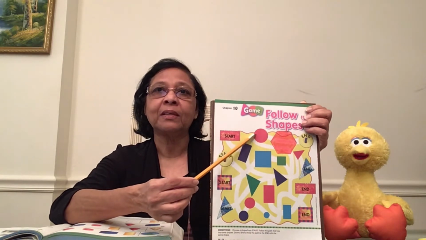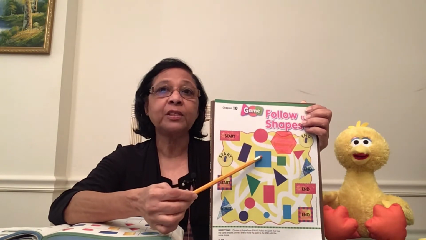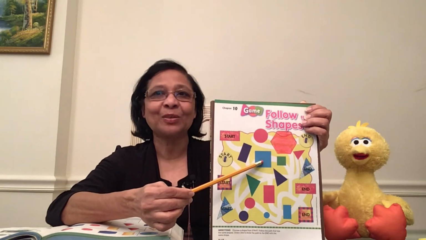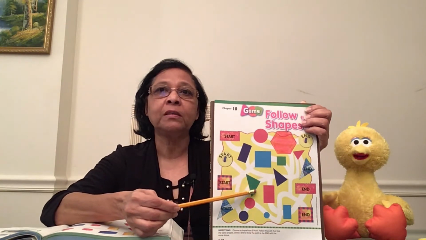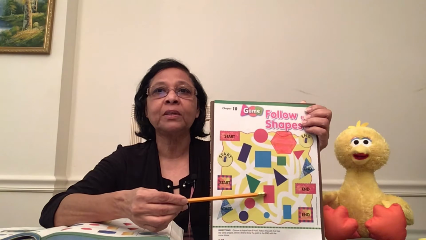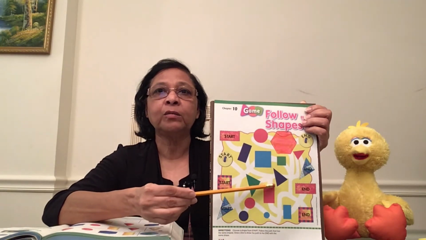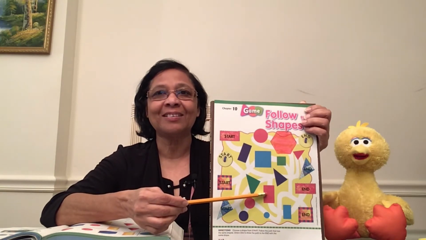And this one, it's curved. It's a circle. That's right. This one, it has 1, 2, 3, 4 equal sides. So this is a square. You got it. How about this one? Let's count the sides. 1, 2, 3. That's right. It has 3 sides. It's a triangle. And this one has 2 long sides and 2 short sides. So that's right, a rectangle.